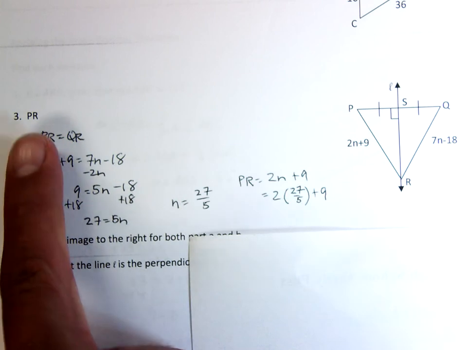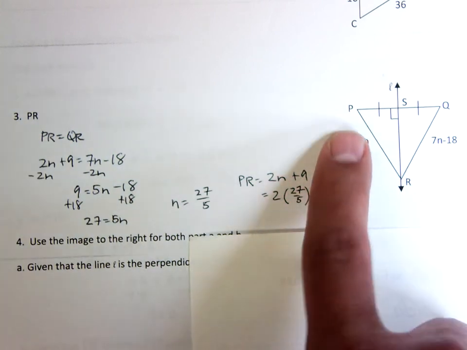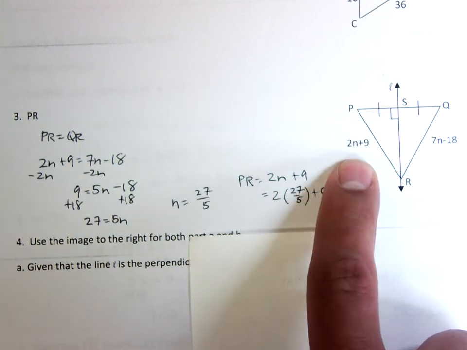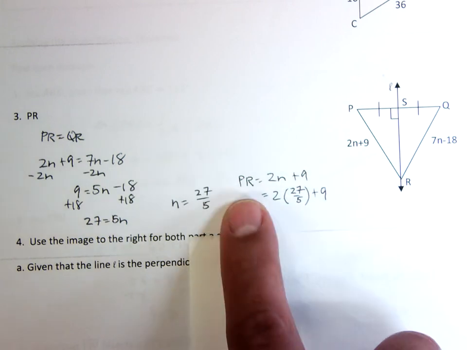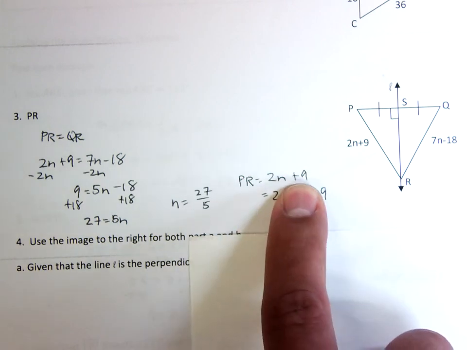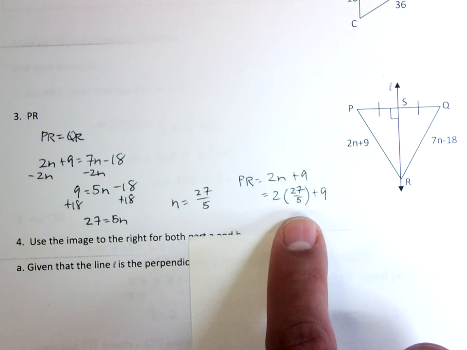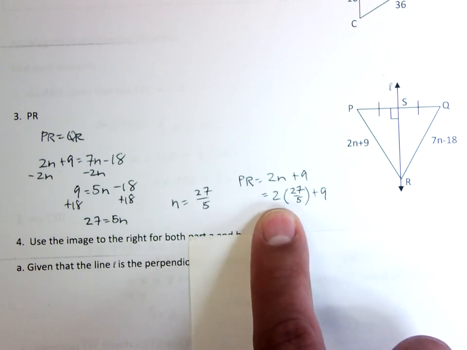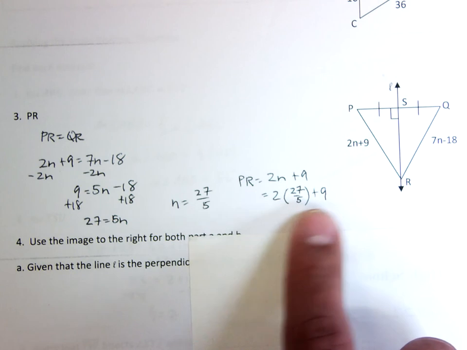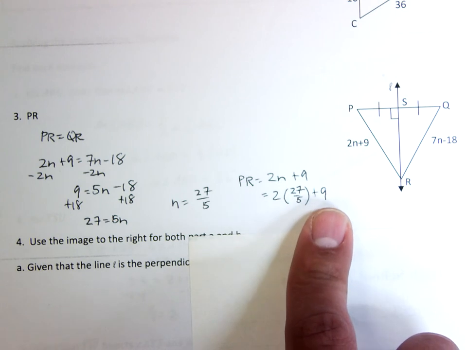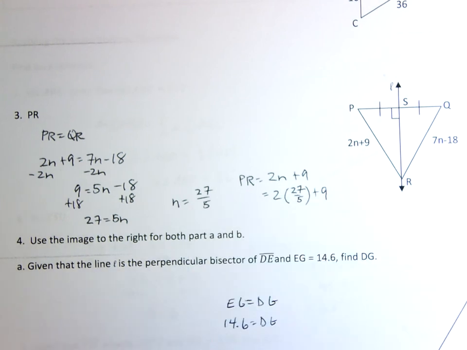But they wanted to know what PR was. Well, I already know how to represent PR. It's 2n plus 9. So PR equals 2n plus 9, but I know that n is 27 over 5, and I'm just going to leave it like that. So PR equals 2 times 27 over 5 plus 9. Okay, so that is perpendicular bisectors. There's a few more examples.